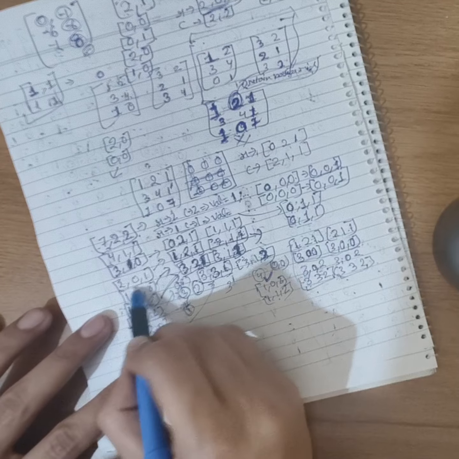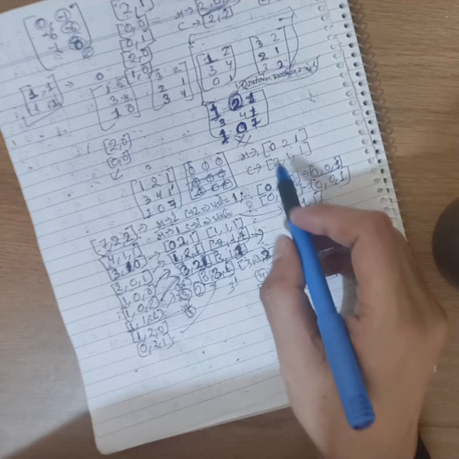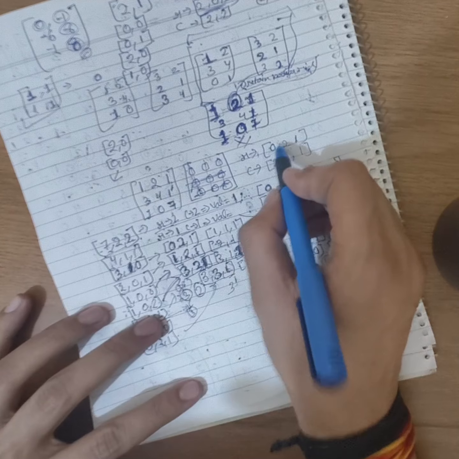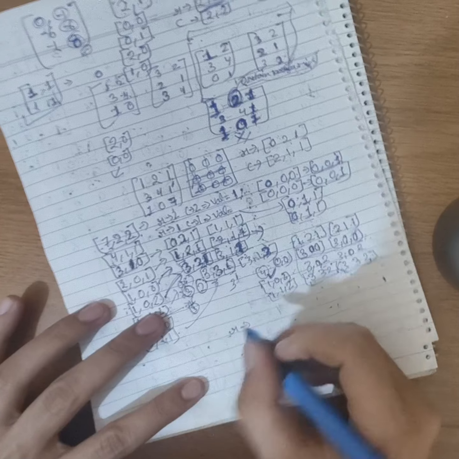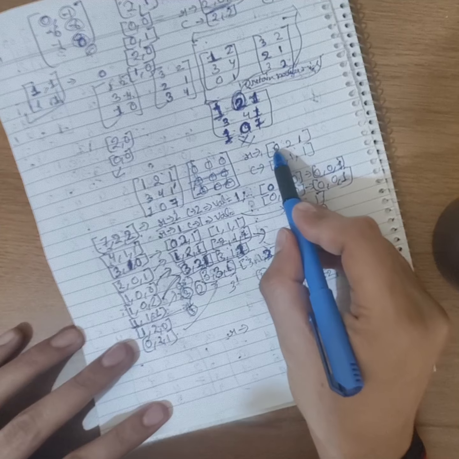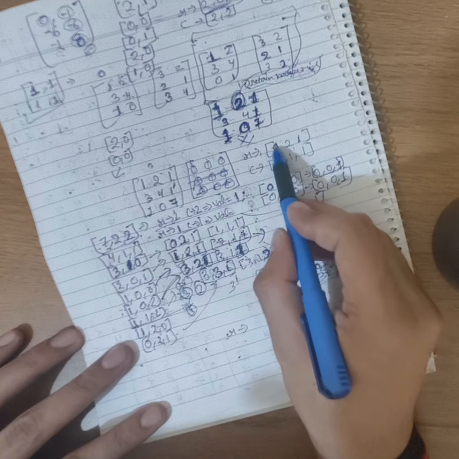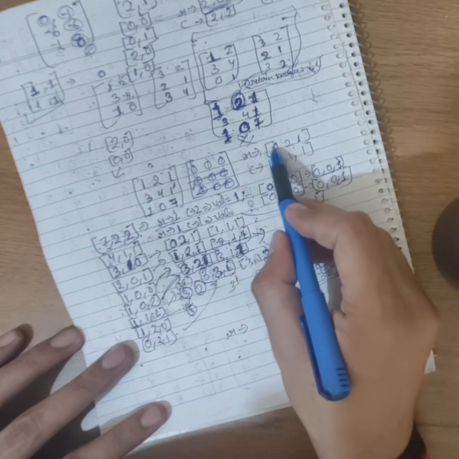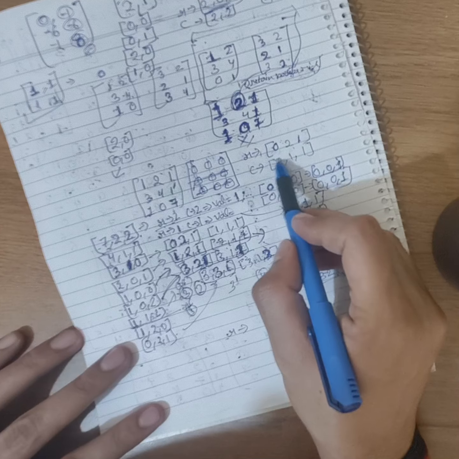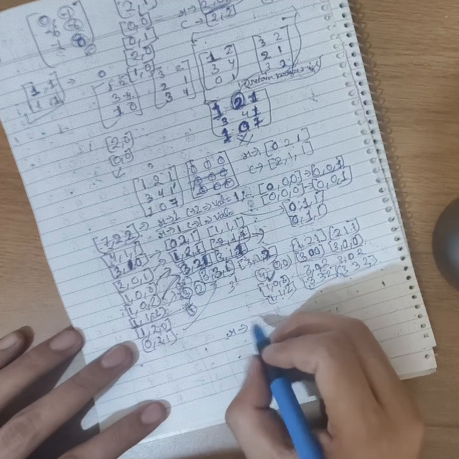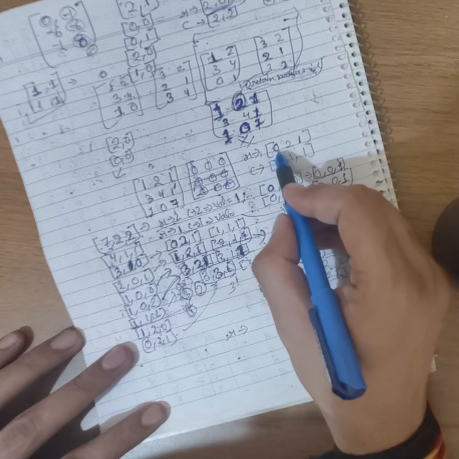Now we go to 2 0 1. Again we will look into this. So 0 row and column is 1. For 0 2, what is the maximum? 2 is the maximum. 2 plus 1 is 3. We will update in 0 and 1.